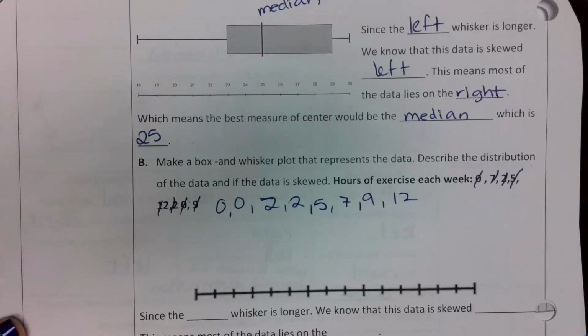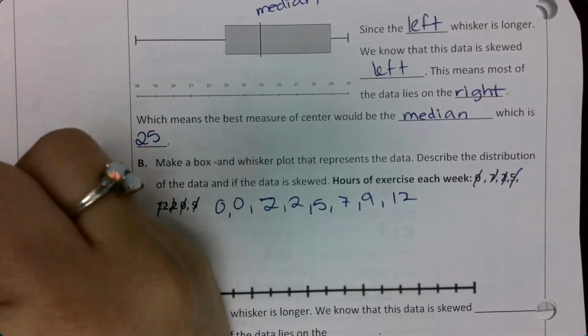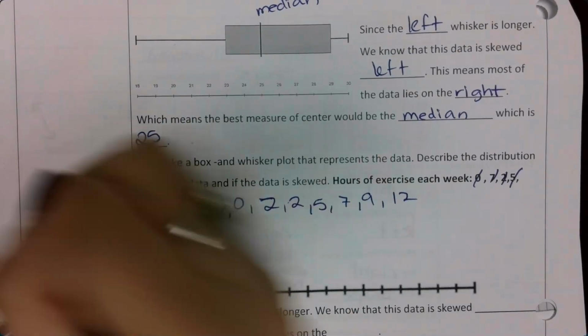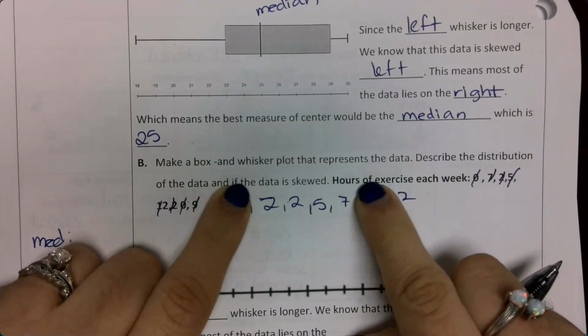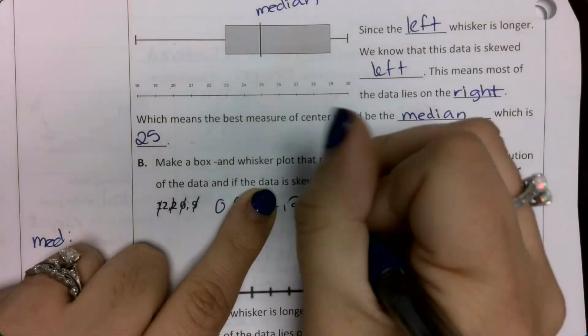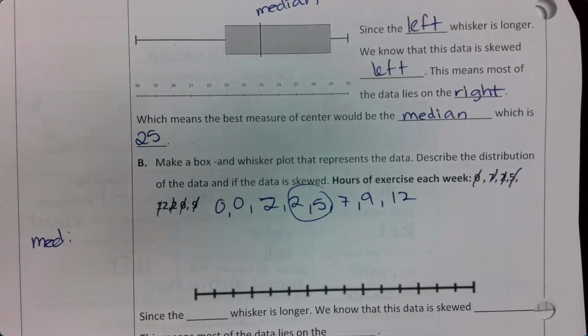Okay, so the first thing I want to find out is my median. To find that, I want the number in the middle. But I am between two numbers, 2 and 5. So how do I find the median then? I do have to divide, but what do I have to do first before I divide?